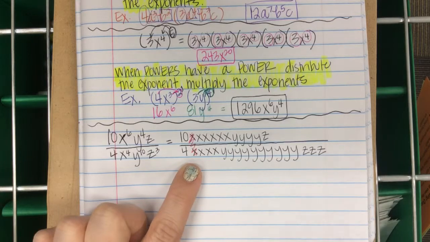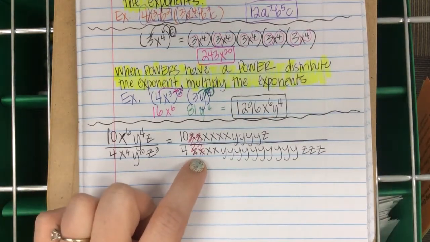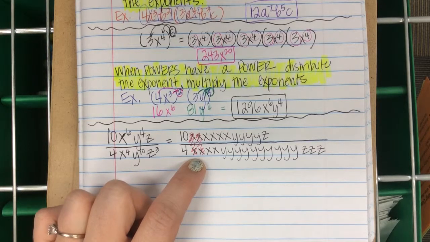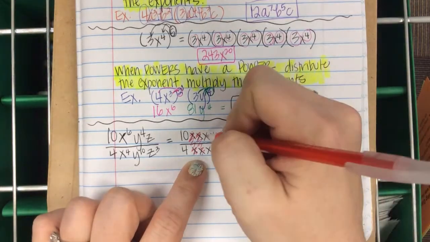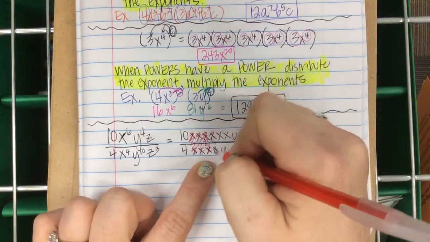Cancels. And x divided by x cancels out because you've got 1 and you're dividing by the same thing. It is 1. It cancels out. And x divided by x cancels out. Yes, my dude.